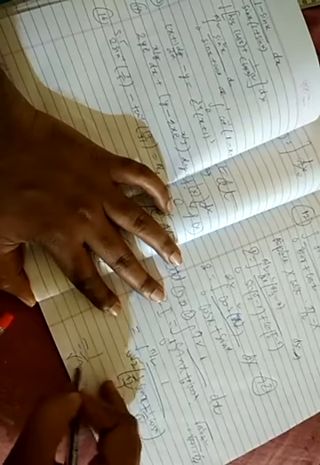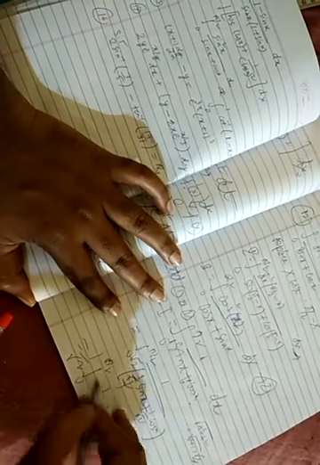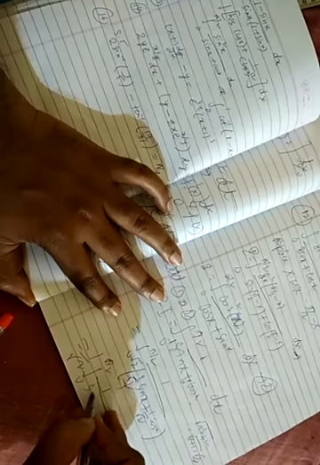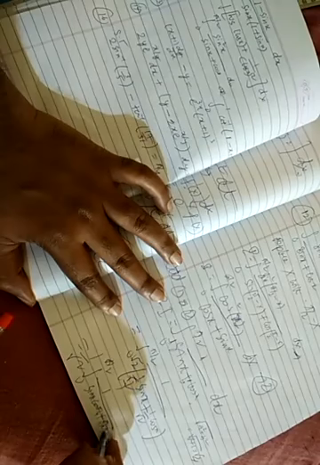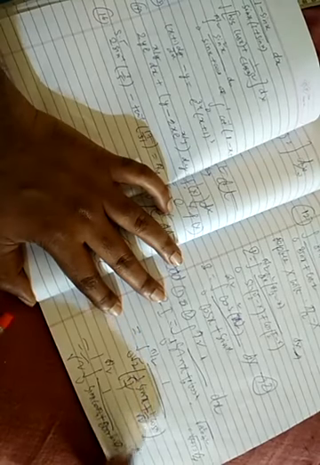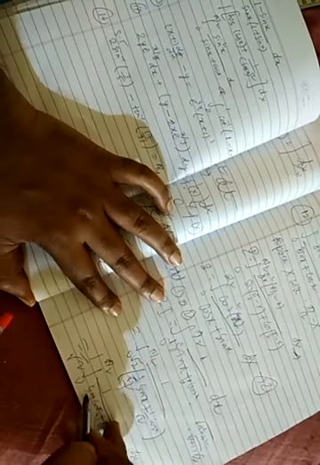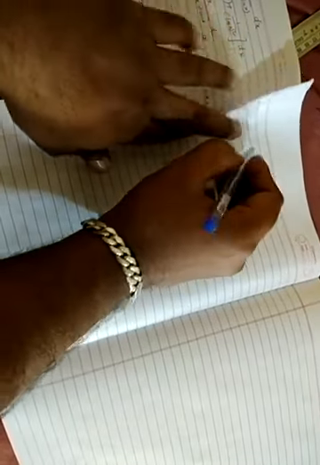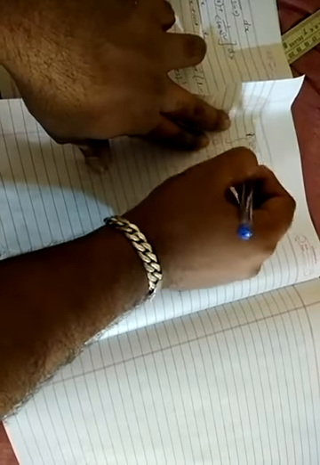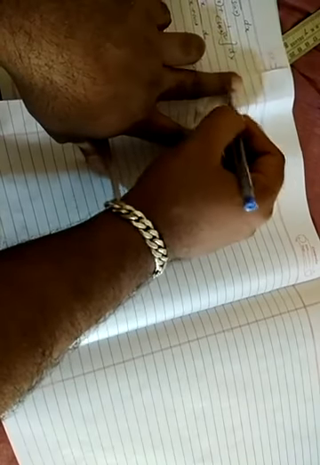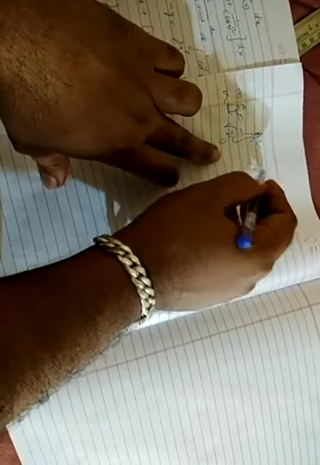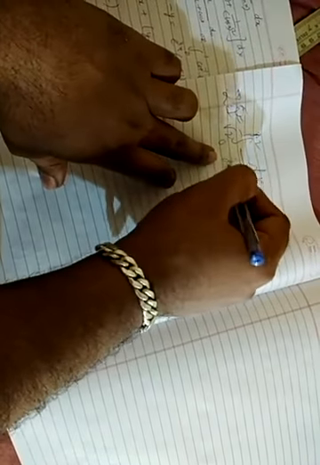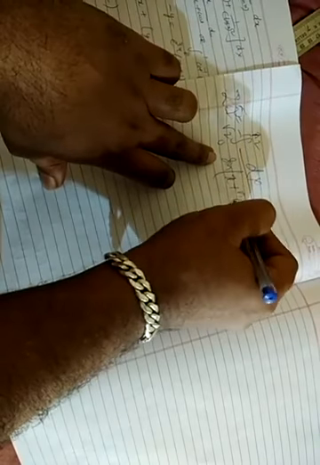So I get 1 by root 2 outside, integral 0 to pi by 2 of 1 upon (sine x cos pi by 4 plus cos x sine pi by 4). It may not be looking good, but it is sine a cos b plus cos a sine b, that is sine (a plus b). So for 2I we are doing, 1 by root 2 outside, integral 0 to pi by 2 of dx upon sine of (x plus pi by 4).